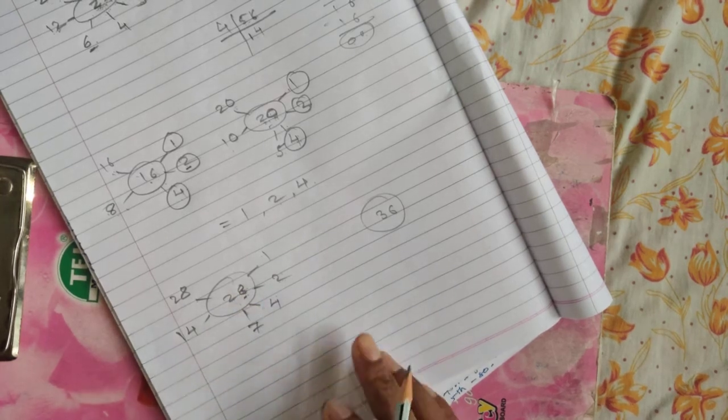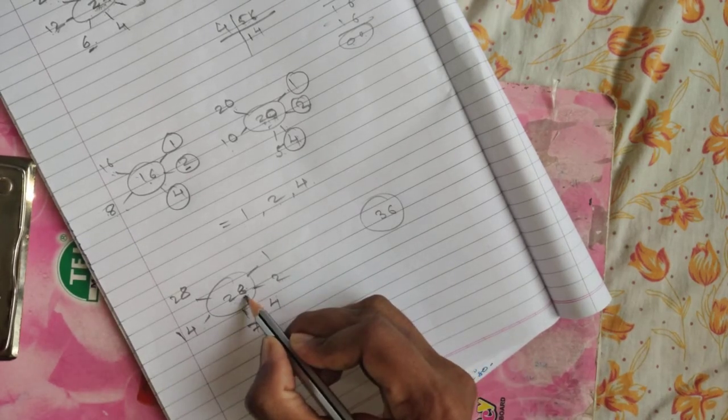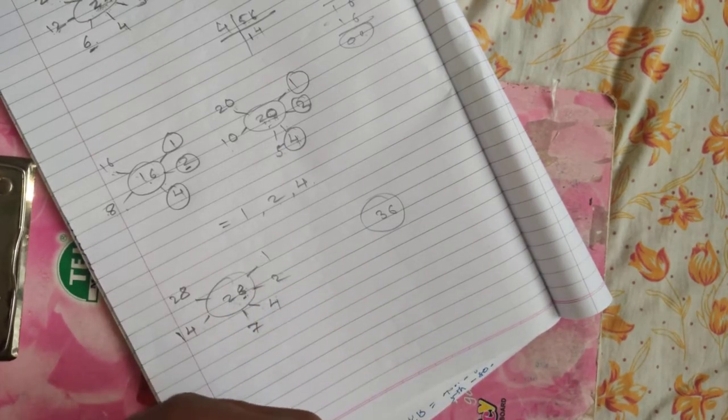Next divisibility test is what? Divisibility test of 10. If a number ends in 0, then that number is divisible by 10. So this number ends in 8, so it is not divisible by 10. Right? Next divisibility test after 10 is what?